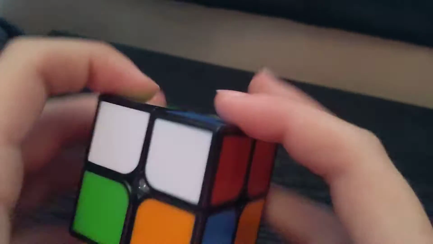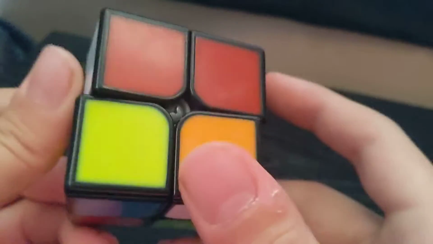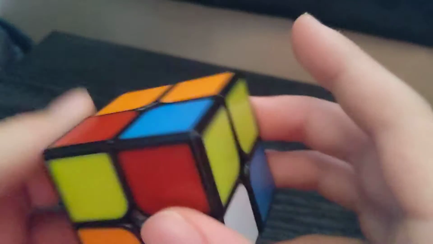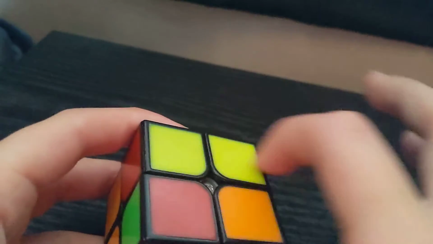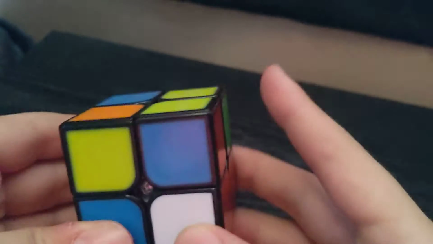So I'll show you the OLL algorithm. I'll show it to you with the white side solved. So the first case is these two are lined up, these two aren't, but they're facing the front. So what you're going to do is R2, D, R prime, U2, R, D prime, R prime, U2, R prime.